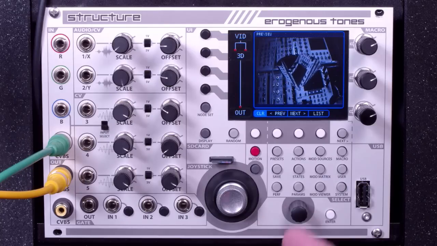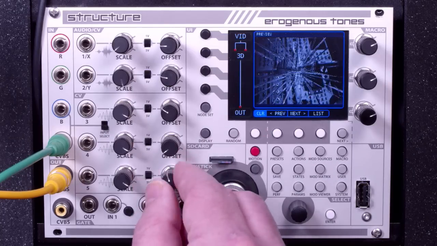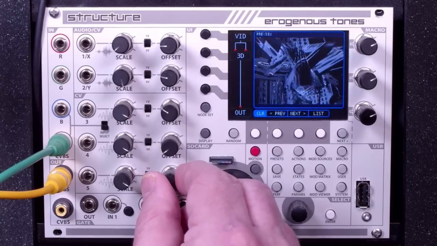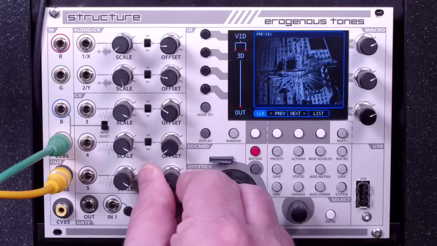And here we're just mapping the video onto the 3D object, and this one is set up so that the normals will be changed by the luminance of the incoming video, which is causing this really glitchy effect.